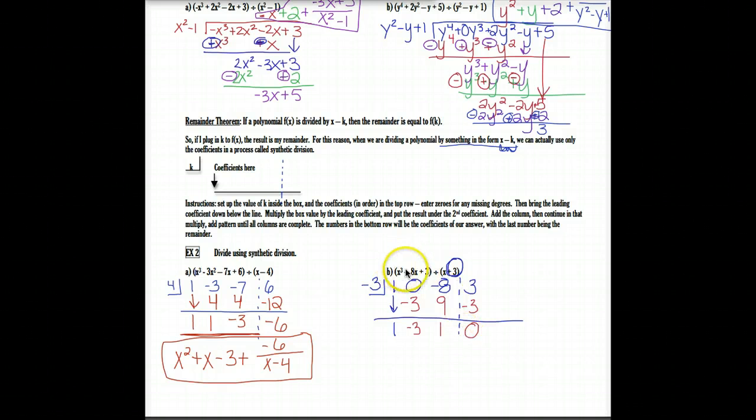My answer, again, if I started with x cubed, that means this is the coefficient of x squared. So 1x squared minus 3x plus 1. If the remainder is 0, that means it comes out evenly. So you don't have to write the remainder because there isn't one here. And so that is my final answer.